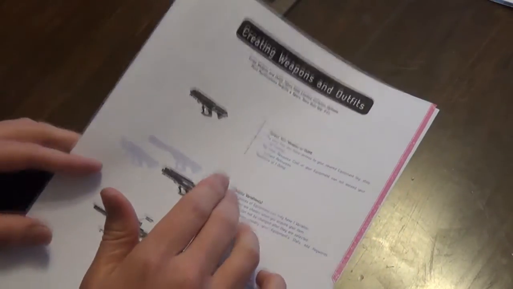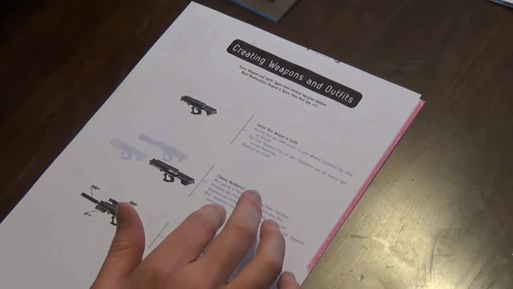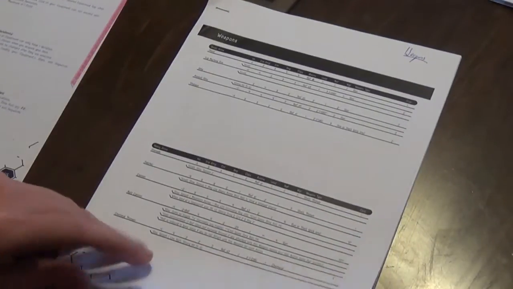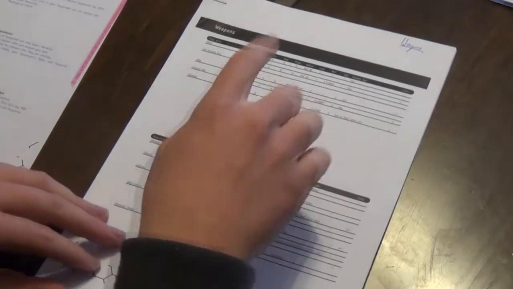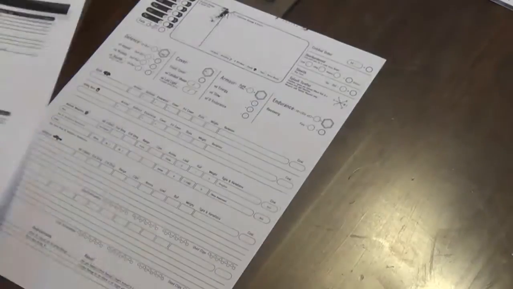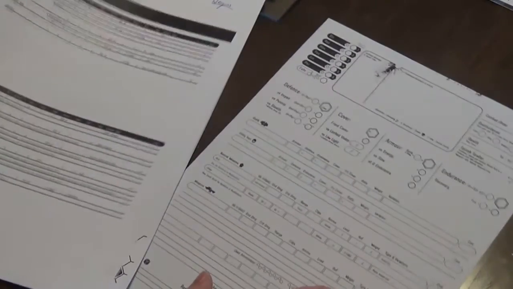For those of you who are involved in the playtest, at the back of the book you will see a bunch of equipment lists like this. You've got your small arms, your heavy arms, then your tactical weapons and your exotic weapons. Let's just have a quick look at how we could do this. Here is your character sheet.